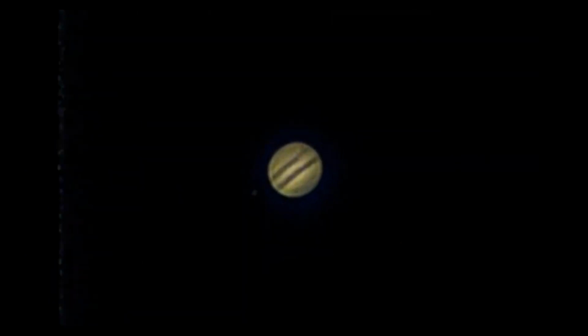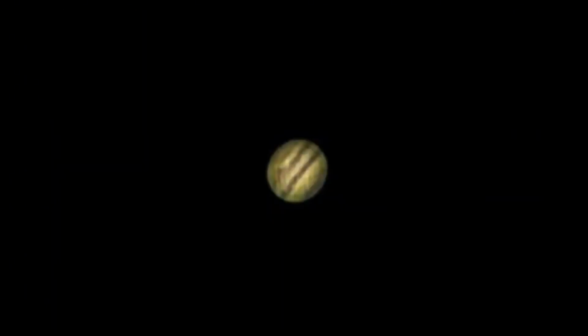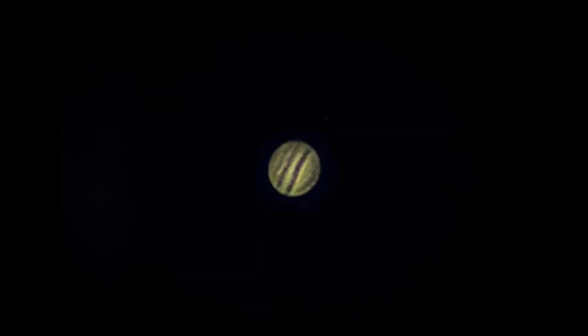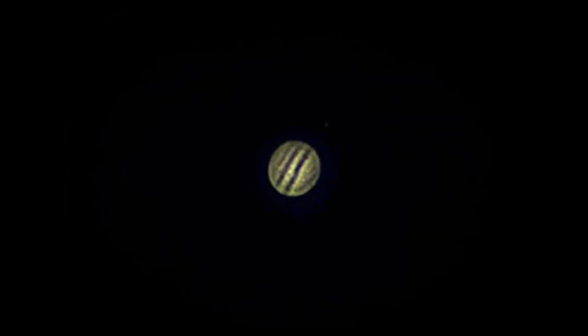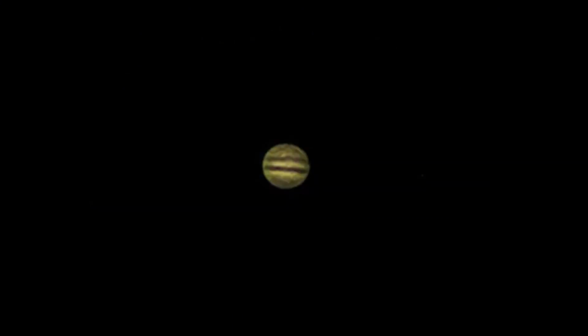Animation with this instrument. And the Great Red Spot transit. You can see the Great Red Spot above. Almost 10,000 frames each. Some pictures of Jupiter. You can see the bands of clouds. Quite good detail of the bands with a small scope.